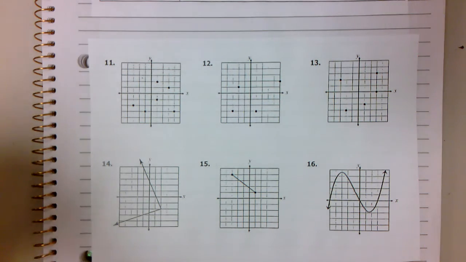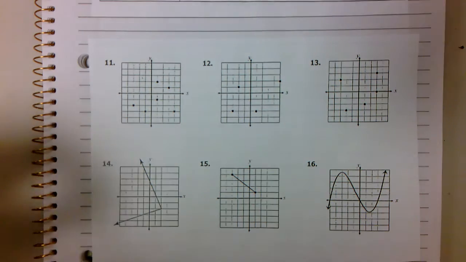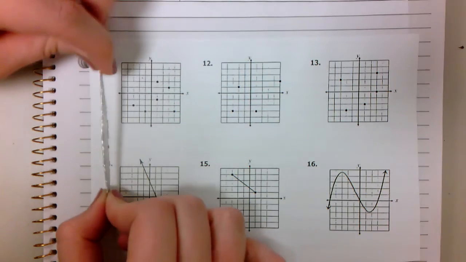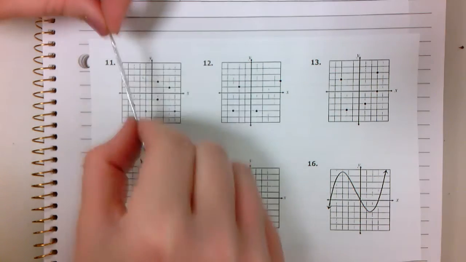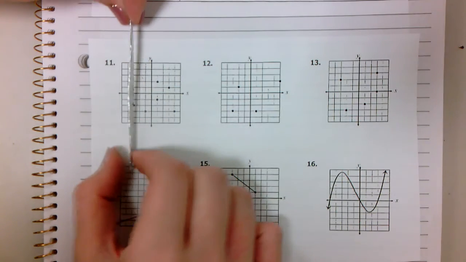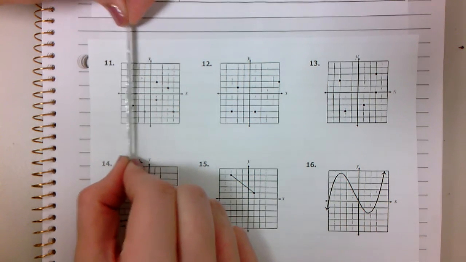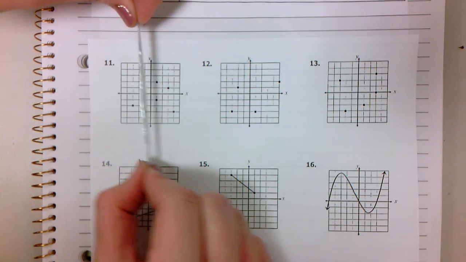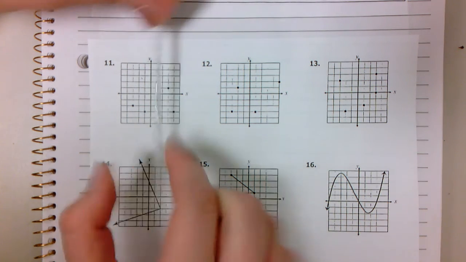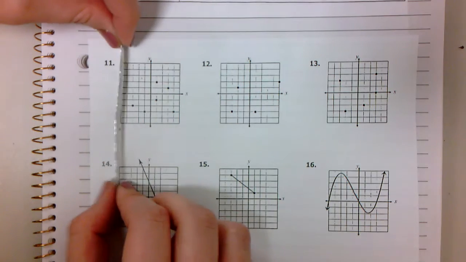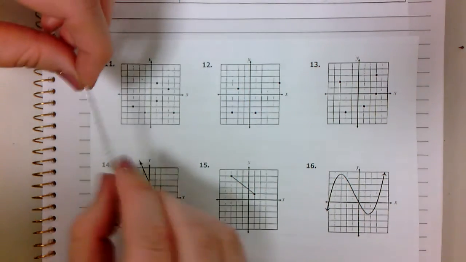So for the vertical line test, I'd like to get something very skinny to use as my vertical line. So I'm going to use a tiny little gum wrapper. All right, so this is a vertical line. My line that I'm holding it vertically. And so while I hold it vertically, if it only touches 1 point at a time, it's a function. If it ends up touching more than one at a time, it's not a function. So you can either use the vertical line test as long as it passes, or you can actually look at these numbers. So we'll do both.